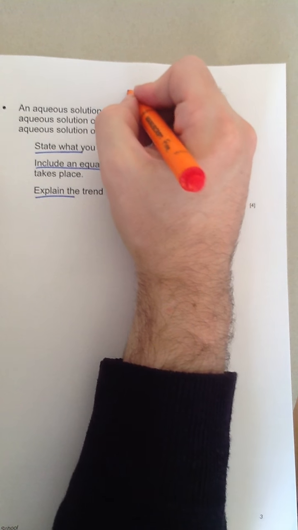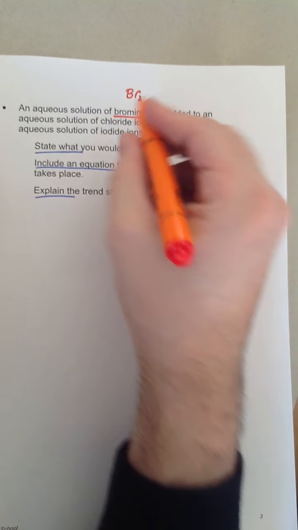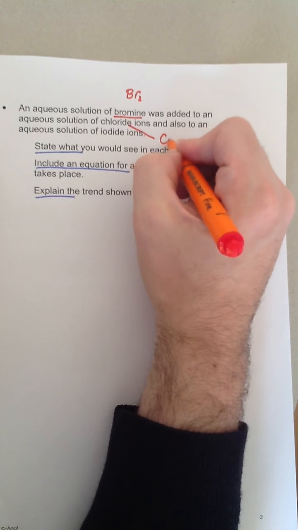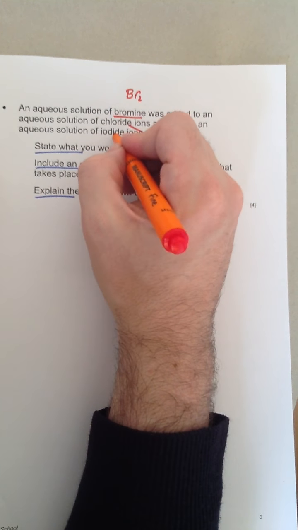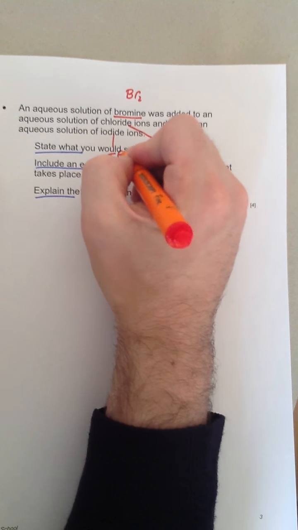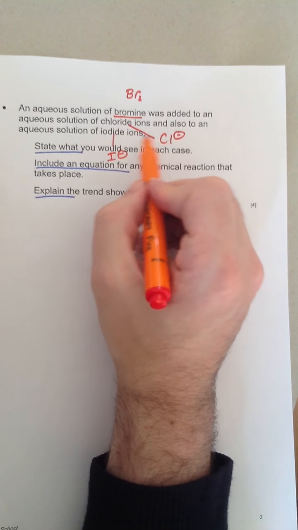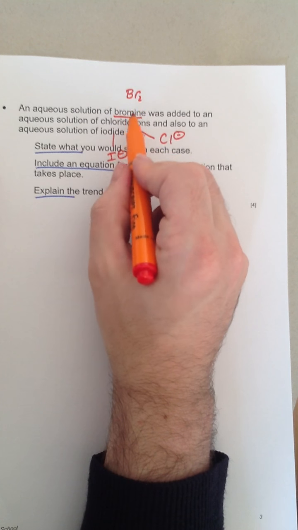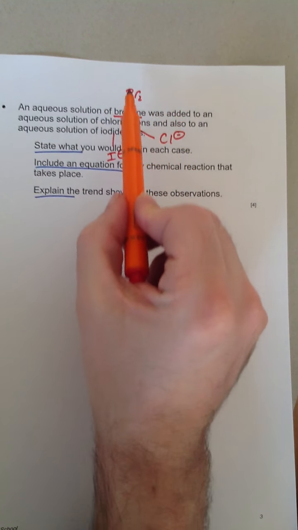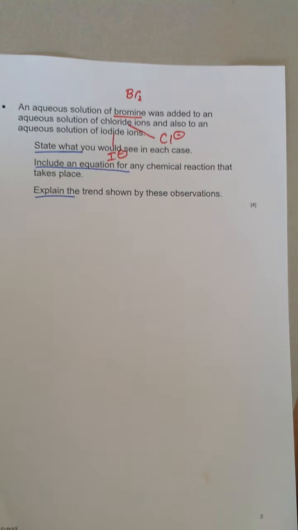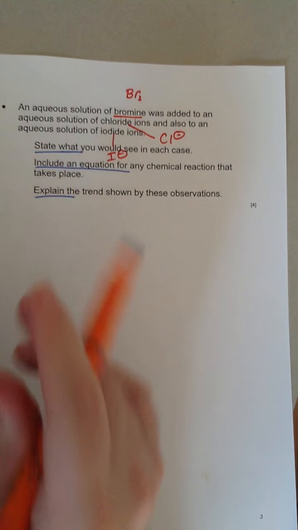So bromine is Br2, it's the element. Chloride is the halide ion. It's got an extra electron, it has a full outer shell, so it's Cl-. And iodide is I-. Chloride, Cl-, iodide, I-, bromine, the element, is Br2. It's important when you do these type of questions to make sure that you've recognised that it's bromine as the element and chloride as the ion, because it's really easy to make a mistake and write Br- for bromine if you're not paying attention. So for each case we're going to talk about what we see.